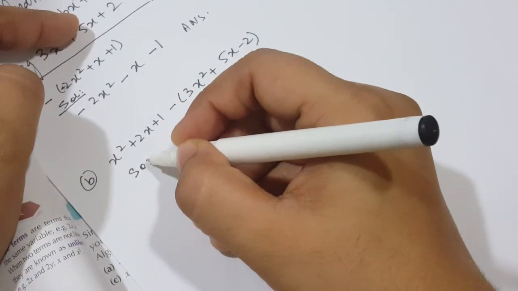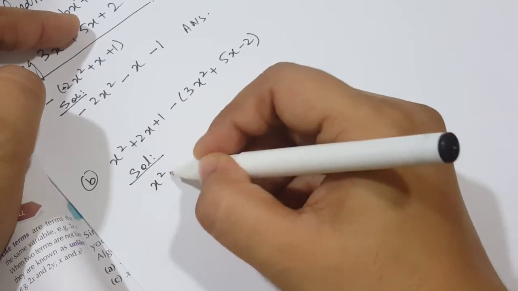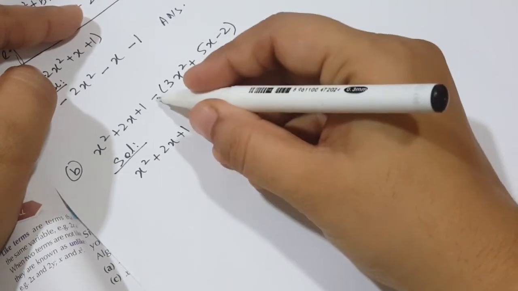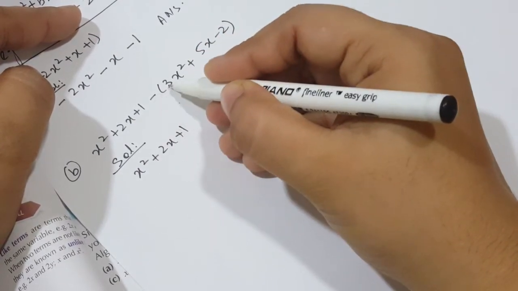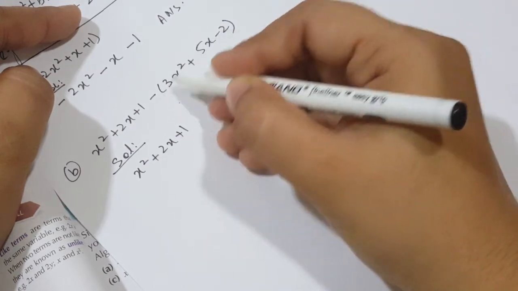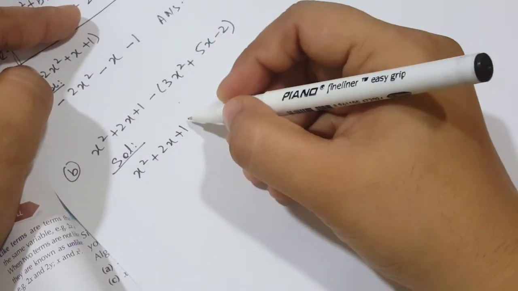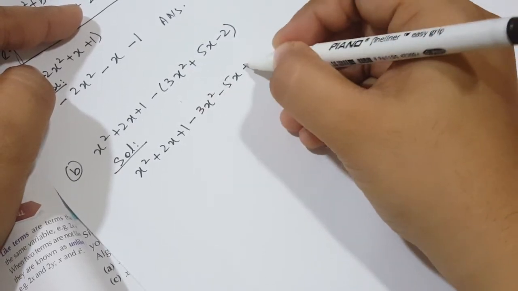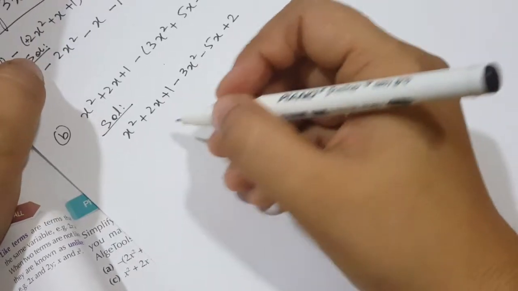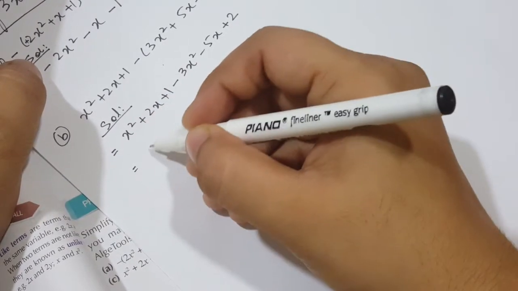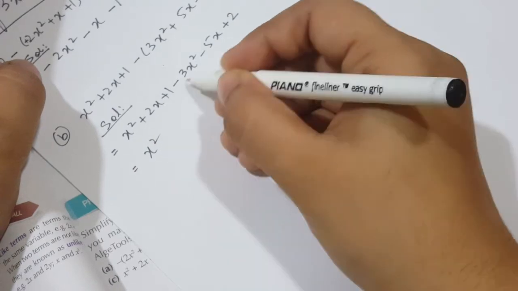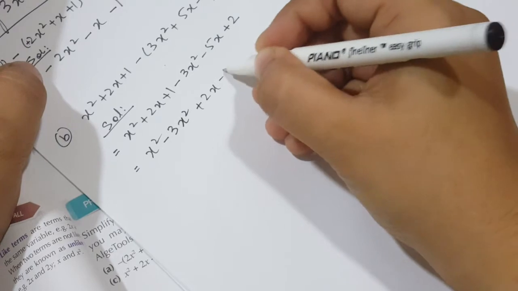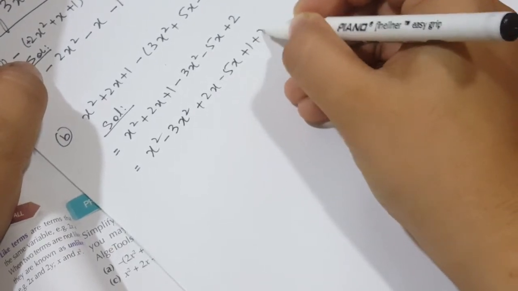Now let's see this one. Plus 1. Now I'm going to open the bracket with this minus sign, and this minus sign will flip all the signs inside the bracket. The plus will become minus and the minus will become plus. Minus 3x square minus 5x plus 2. Okay, now the next step will be arranging the like terms. Now x square minus 3x square plus 2x minus 5x plus 1 plus 2.